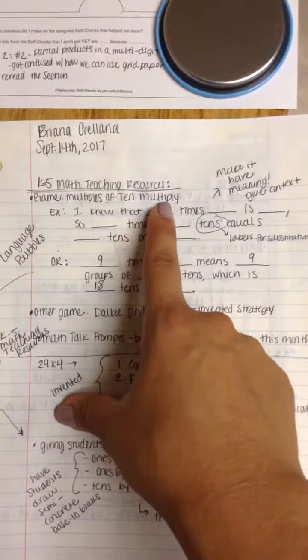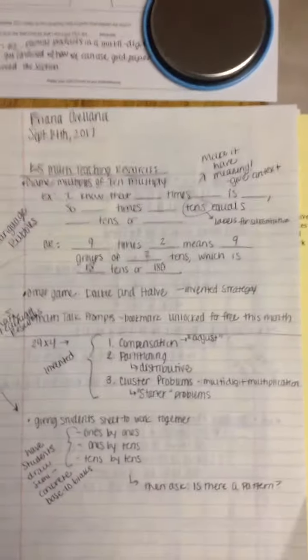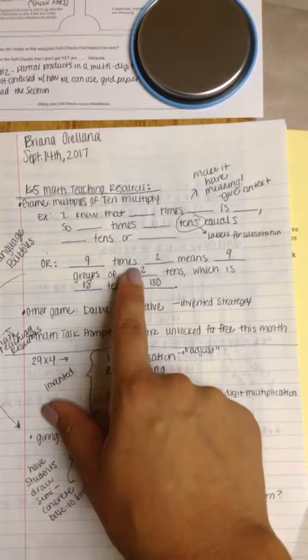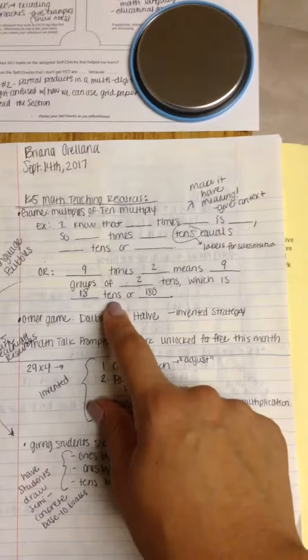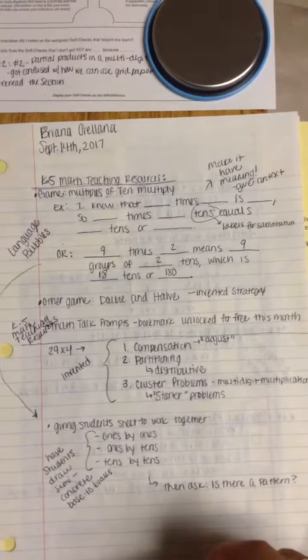Something that I really want to implement in my future teaching is this game that we learned today, multiples of 10 multiply. You can really help the students make meaning out of the language, out of these language bubbles. For example, we said 9 times 2 means 9 groups of 2 tens, which is 18 tens, or 180. Using this base 10 language would really help the students understand further.